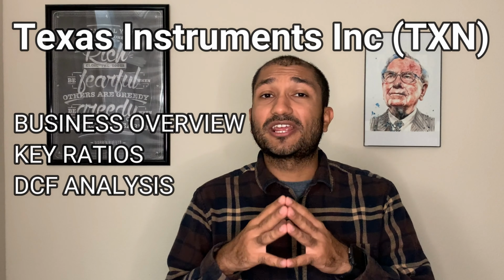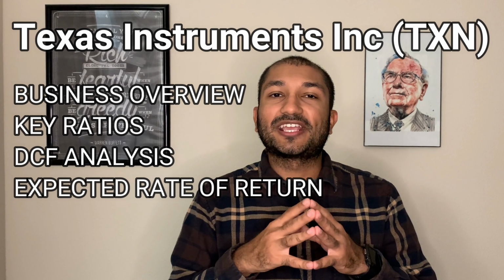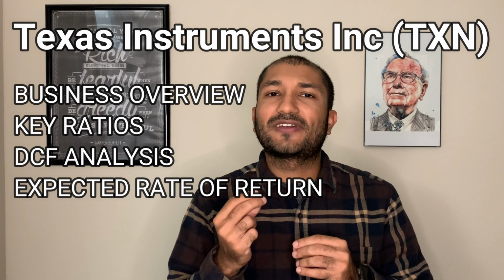Today we will be talking about Texas Instruments, which is a global manufacturer of semiconductors and electronic products. We review the company's 10K annual report to get a better idea of its business model and its reportable segments. After that, we'll review the company's fundamentals by focusing on its key ratios. We'll look at the company's discounted free cash flow (DCF) analysis to find the intrinsic value of the company.